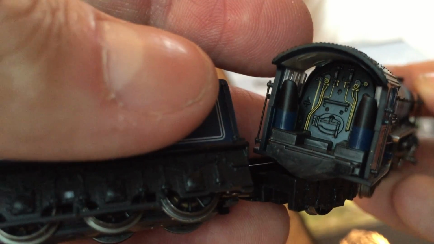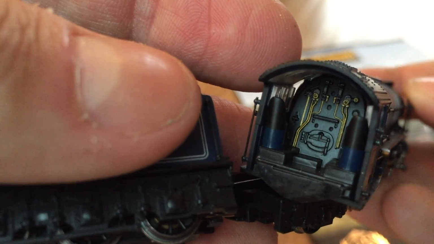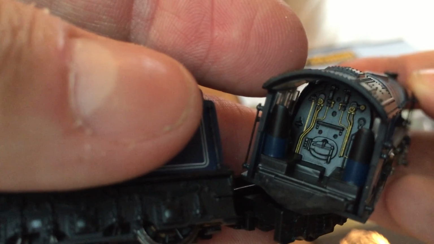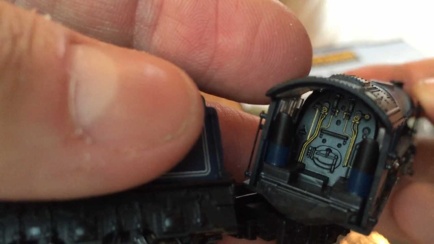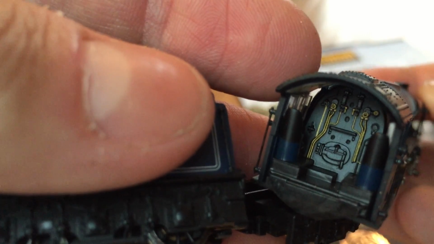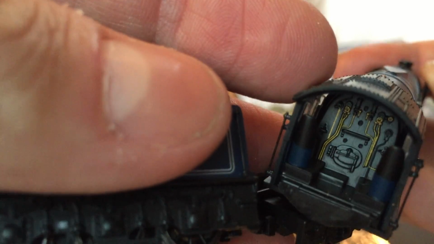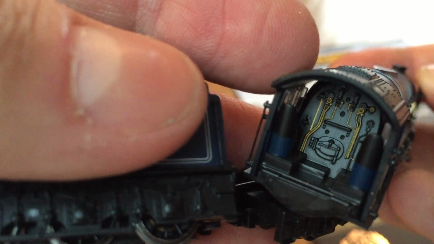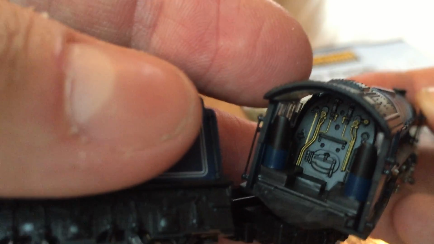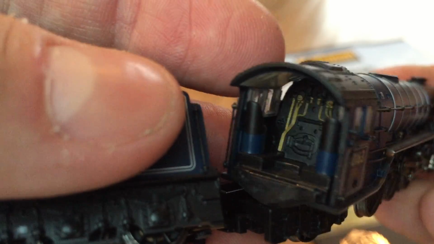It's a steam loco called Tornado, and just to illustrate the level of detail, even inside the cab of the loco we've got the firebox door there, and we've got the pipes and gauges represented.